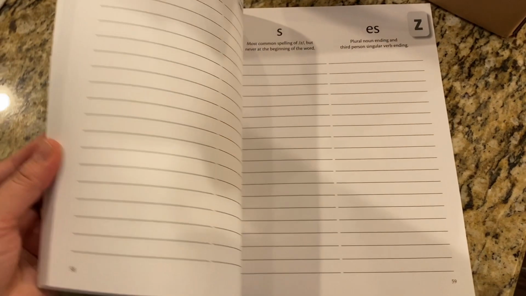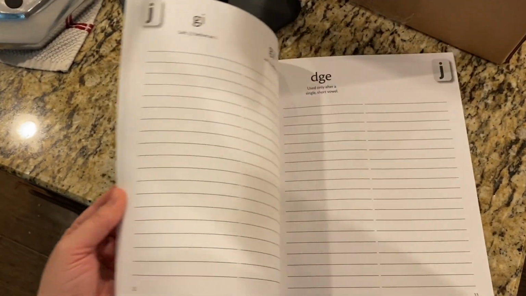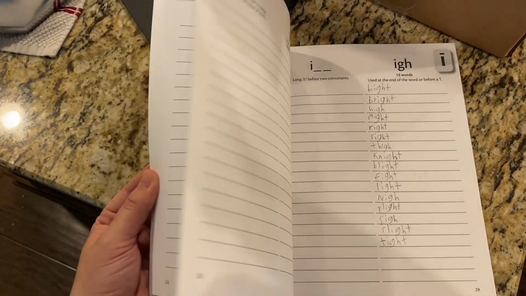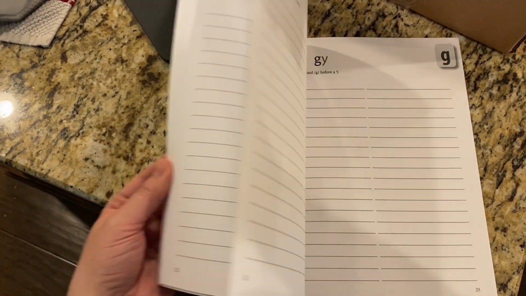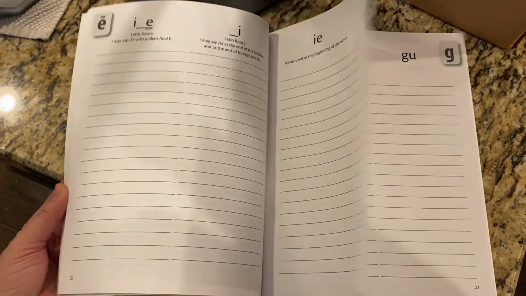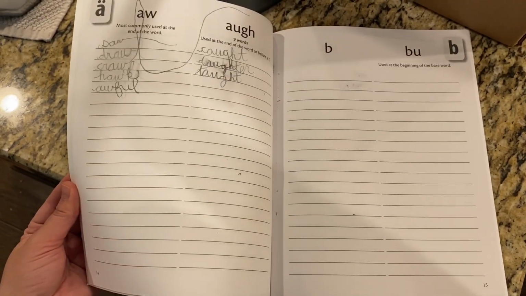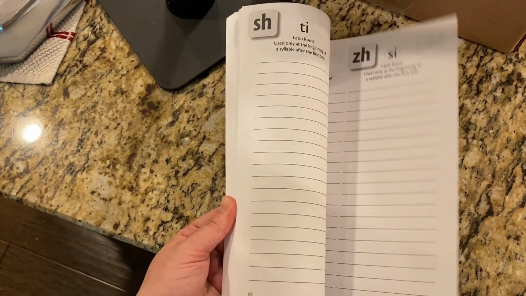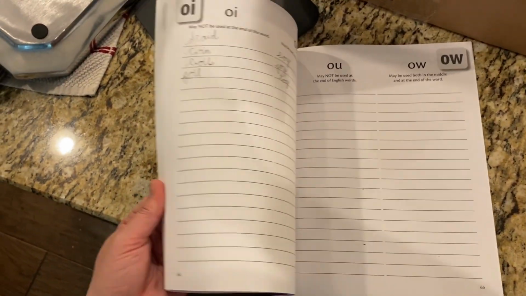Also, because I forgot to show it, this is what the spelling journal looks like. So it just has each phonogram, sometimes more than once, because it'll be put together with different sounds, but your child can write down words that go with those sounds. So like I said, you can absolutely use a notebook for this. I didn't actually love the spelling journal, but we used it because we had it.